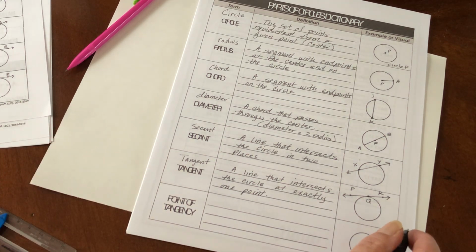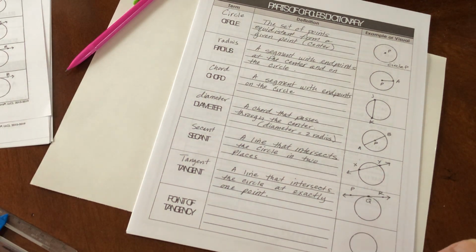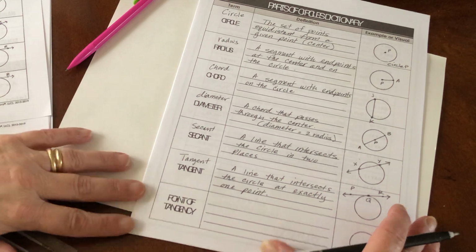All right. Pretty self-explanatory. I'm only hitting that circle at 1 point, and I could draw an infinite number of tangents that hit that circle.